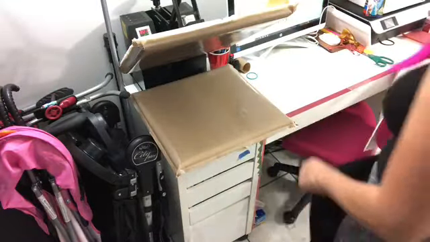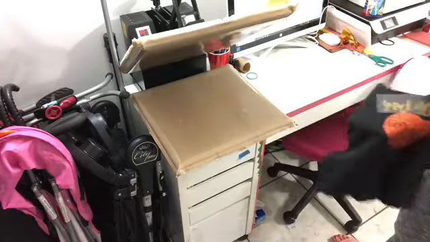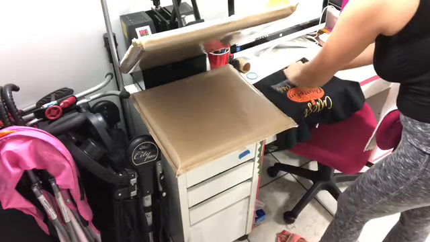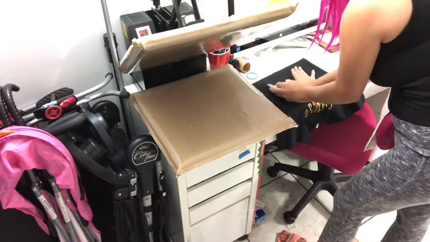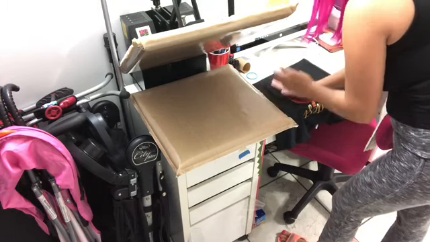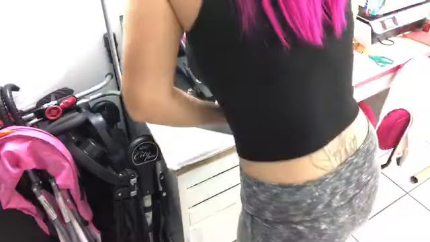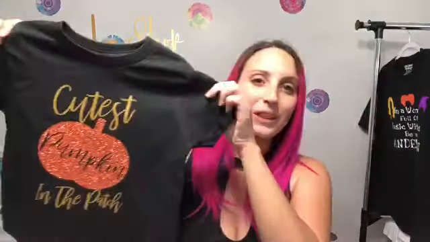So I have to once again cool the shirt down, cool the vinyl down before I can peel it all up. But once I get the transfer sheet peeled up, I'm going to do another final press on the total image. And there you have it, a completed shirt. Perfect for any pumpkin patch or fall harvest for this season. So yeah, I hope you guys really enjoyed this video. This is what the shirt looks like.